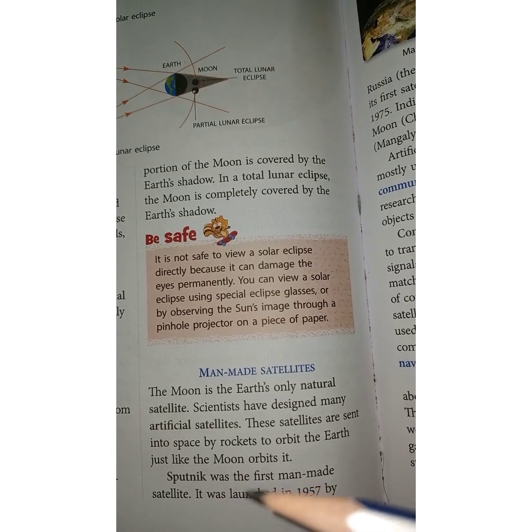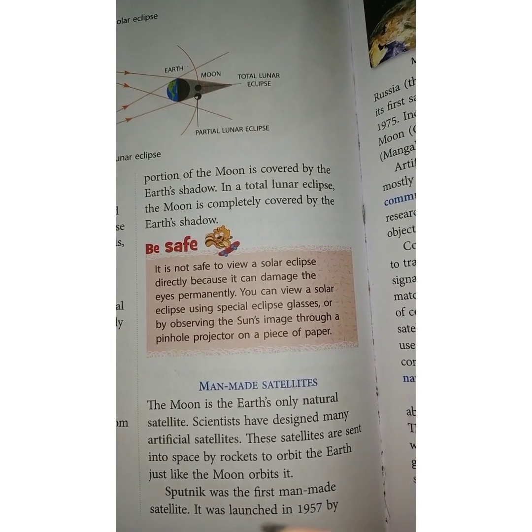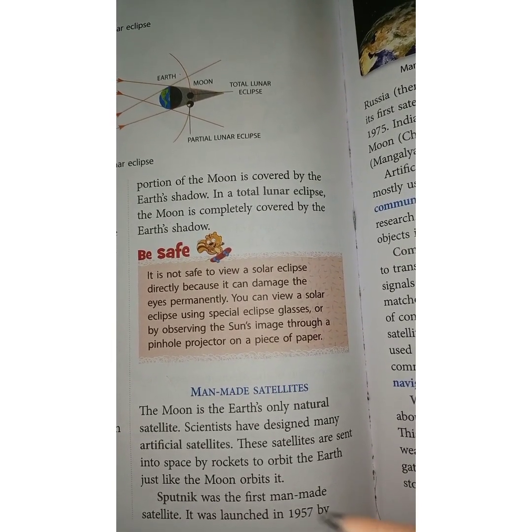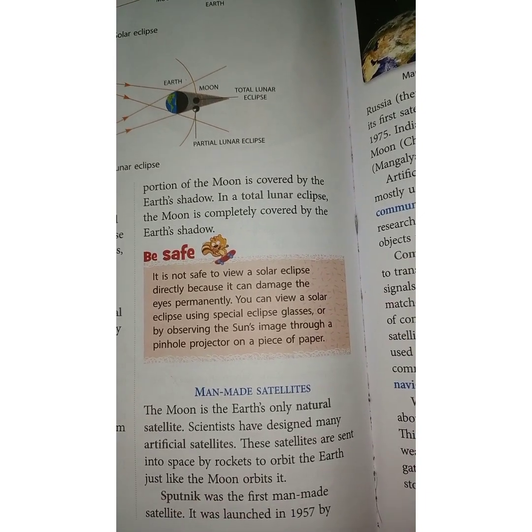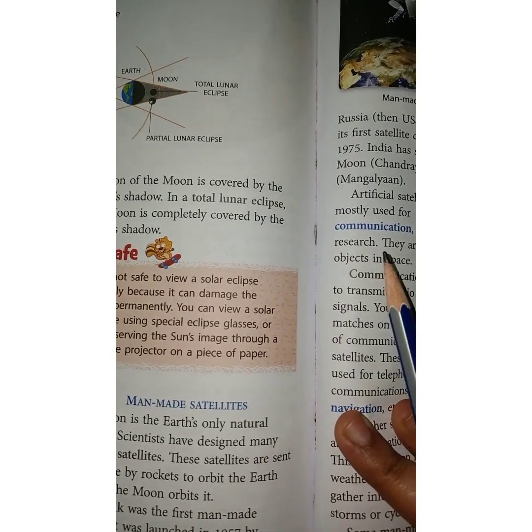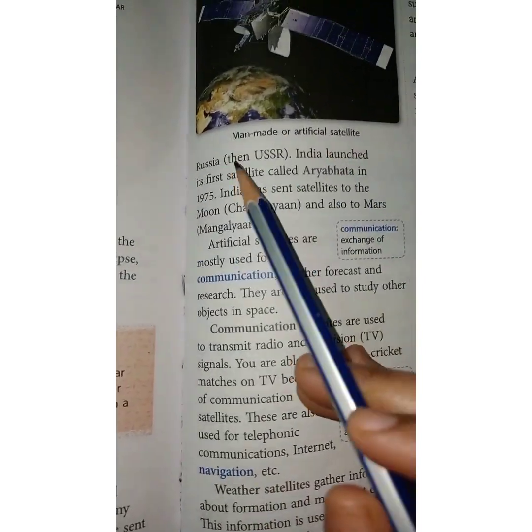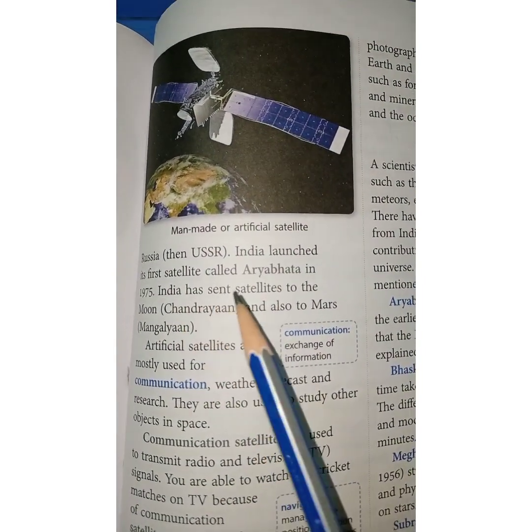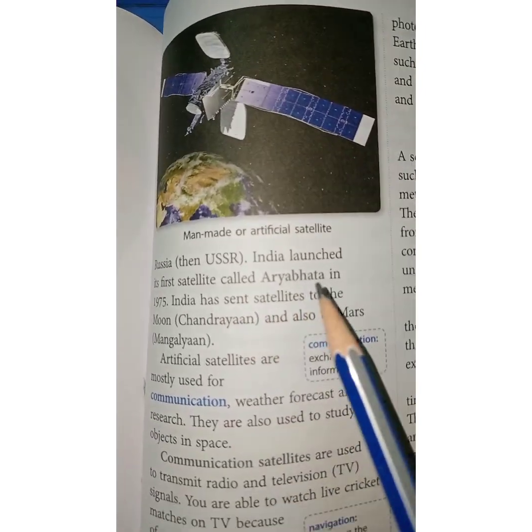Sputnik was the first man-made satellite. It was launched in 1957 by Russia. So Sputnik was the first man-made satellite in the world, which was launched in 1957 by Russia, that is the USSR.